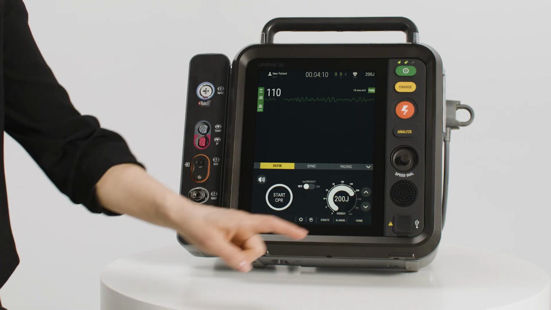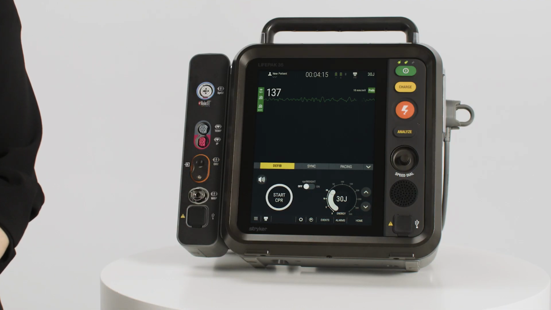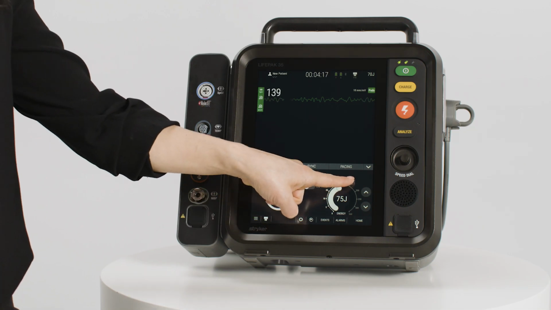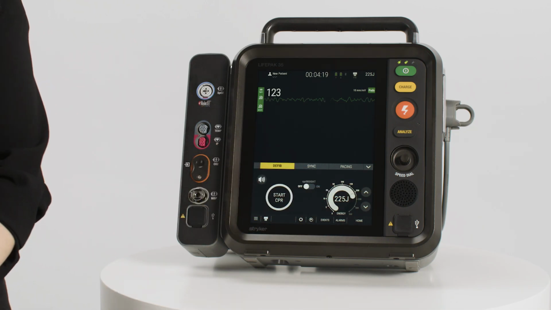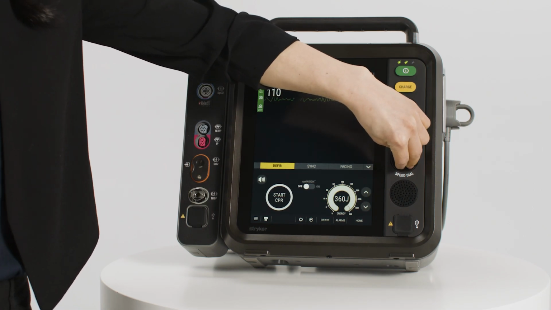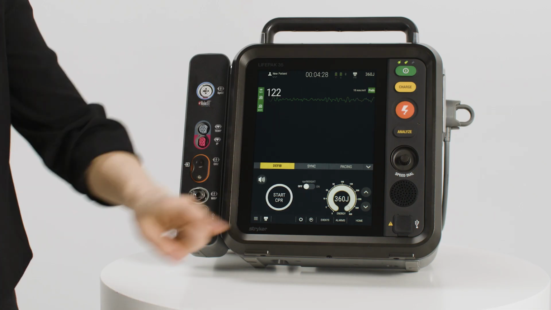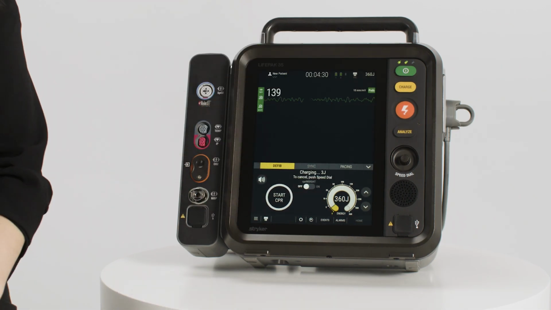You can select the desired energy using the up-down arrows directly on screen, or by utilizing the speed dial. Once the desired energy is selected, push the Charge button on the keypad.